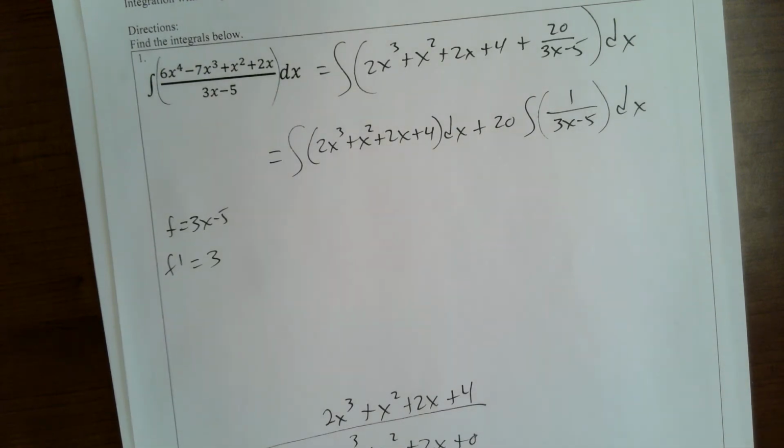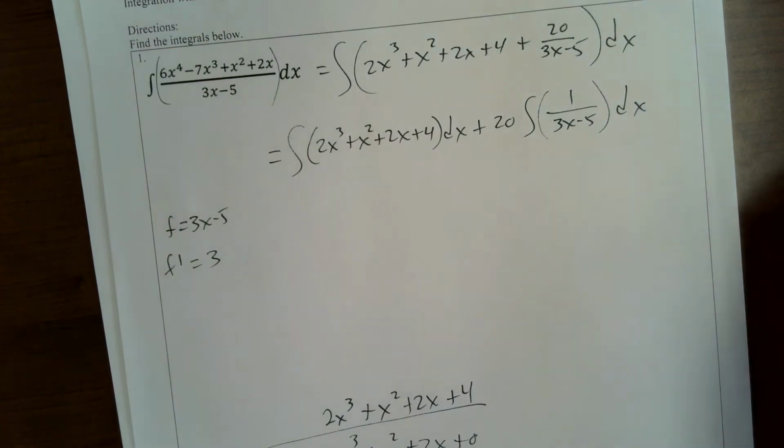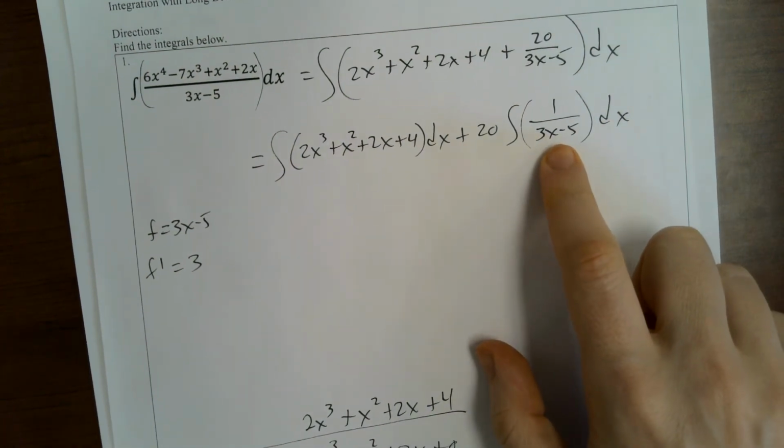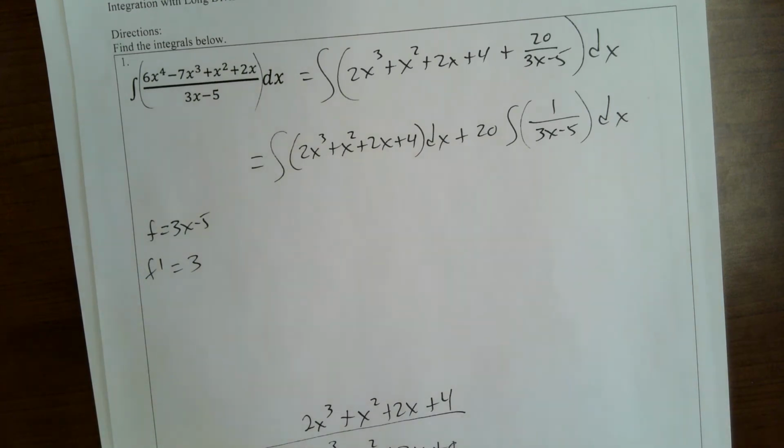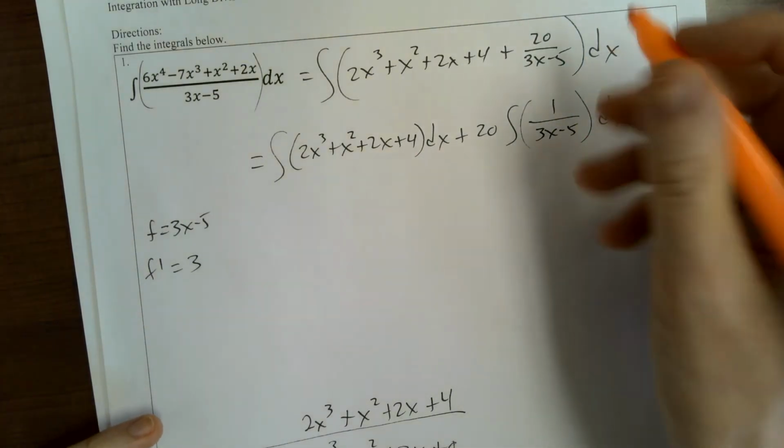All right, so I want this here to be F prime over F, so I need a 3 on top. So you can do 3 over 3. We've done this before, guys, so I'm going to do it kind of fast.